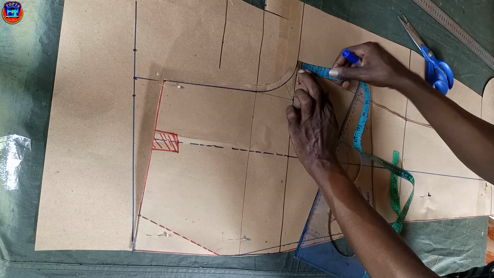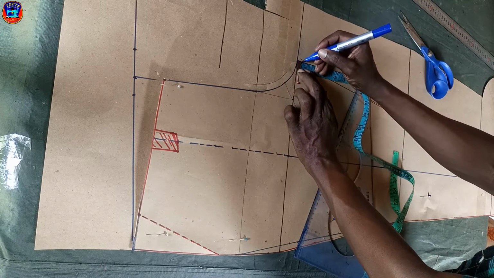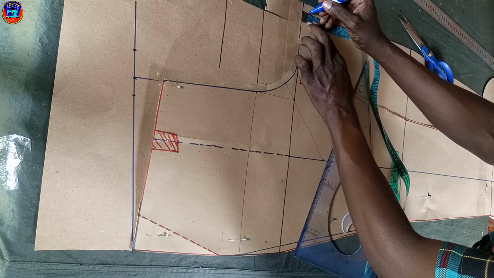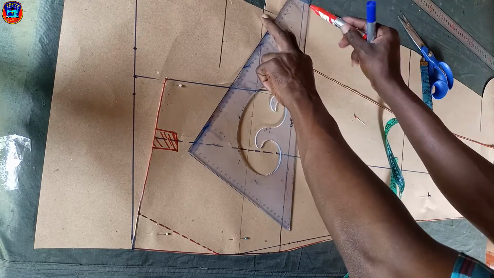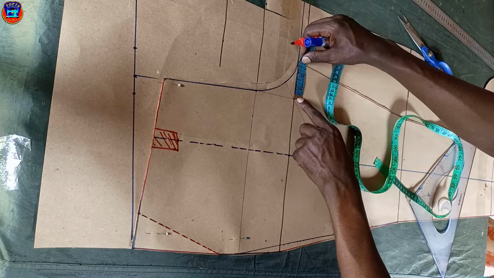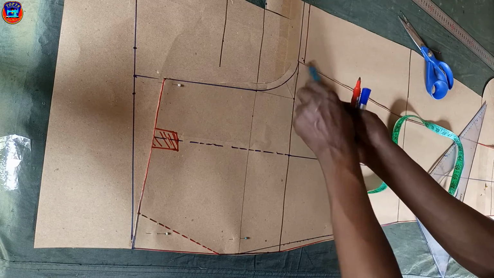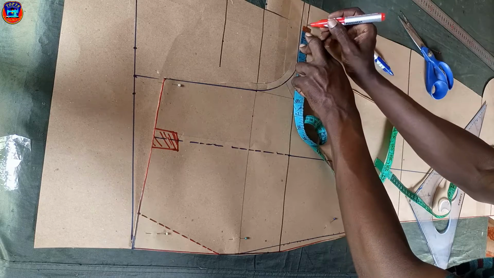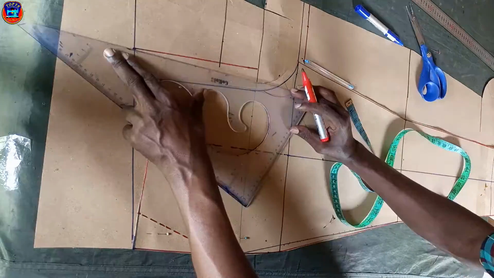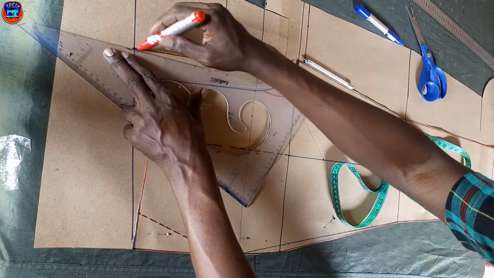After I come to the crotch line, I mark downwards 0.5 inches for the new crotch at the back. What I have here, at this point I extend my back crotch by 2.8 inches. After I create this back crotch rise like this.